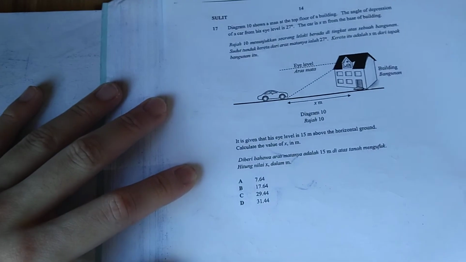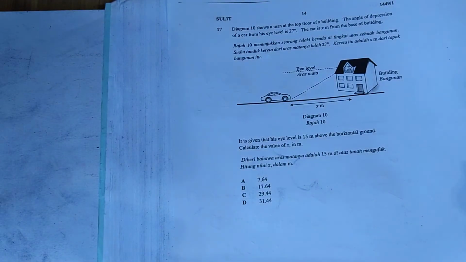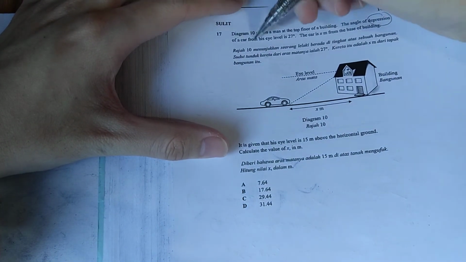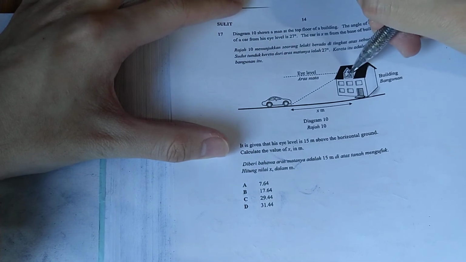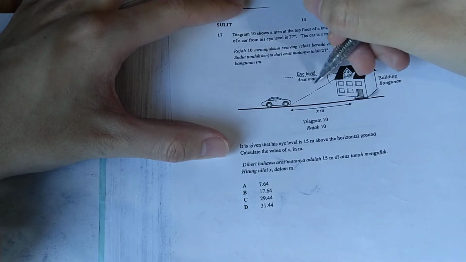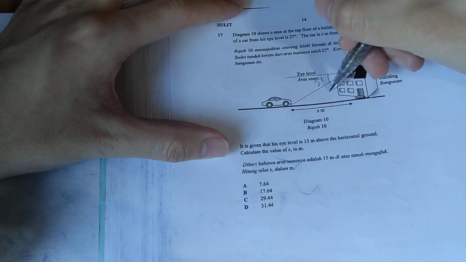Okay, next one will be 17. Diagram 10 shows a man at the top floor of a building. The angle of depression, which means looking down, of a car from his eye level is 27. So he's standing here, and this is the eye level, and he's looking down at the car. So the angle of depression is 27. I hope none of you label it here as 27.